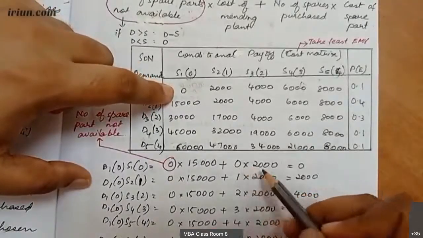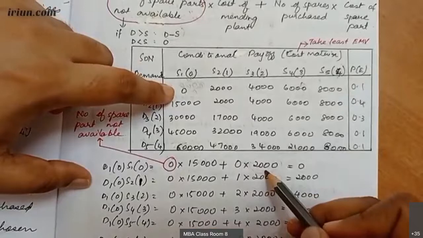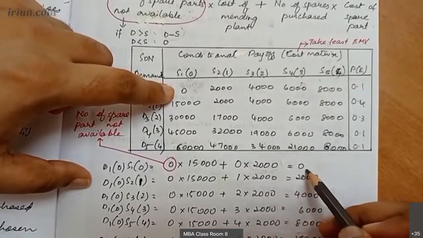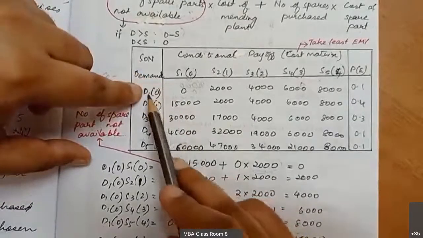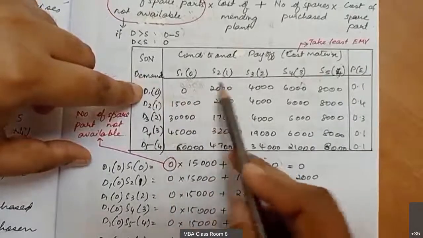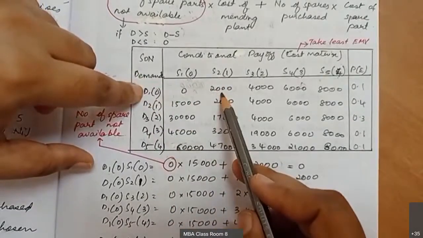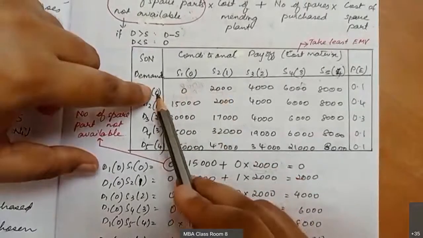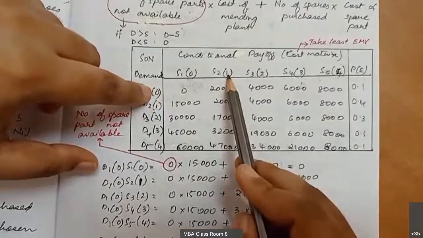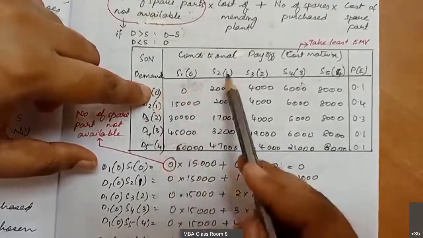ഓരോ spare partന്റെ cost എത്രയാണ്? 2000 rupees. That is the cost price. Okay, so we will get the value. Similarly, P1 S2 എടുക്കുകയാണെങ്കിൽ this cell. Okay, how many spare parts are not there? Demand 0 ആണ്, spare part 1 ആണ്.